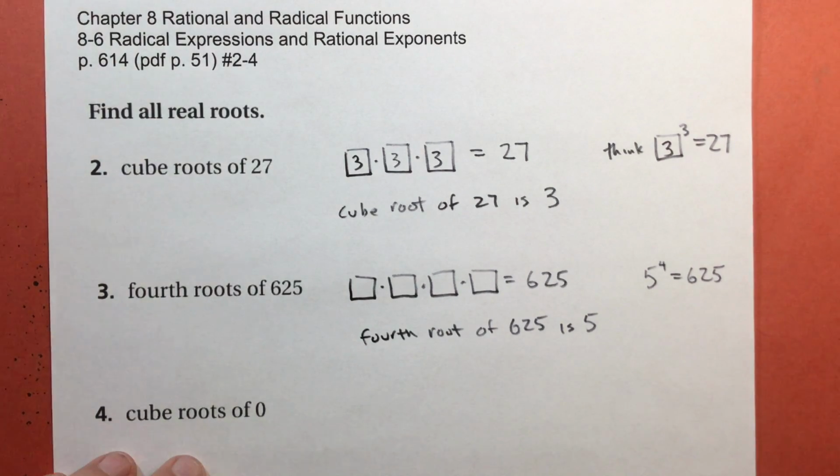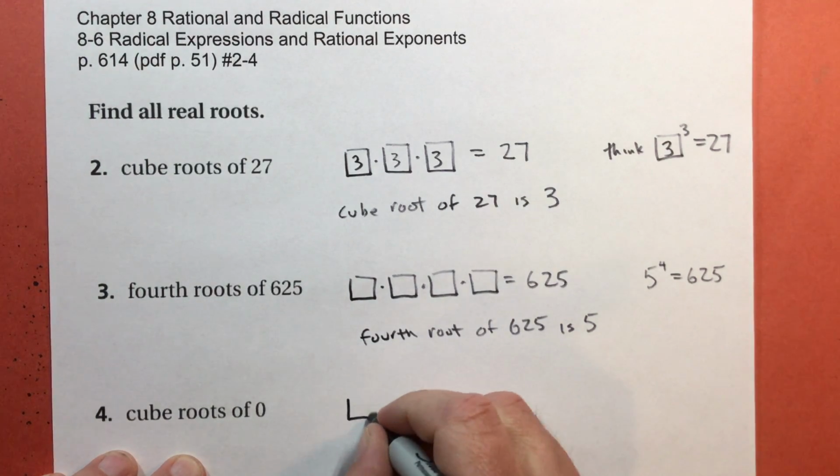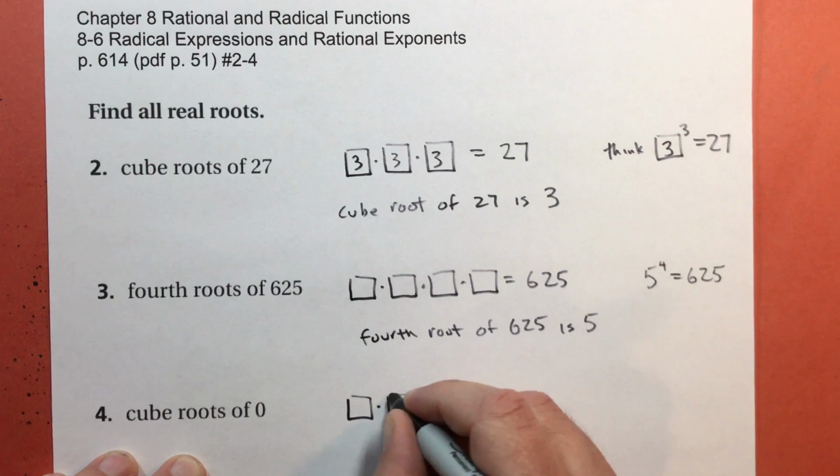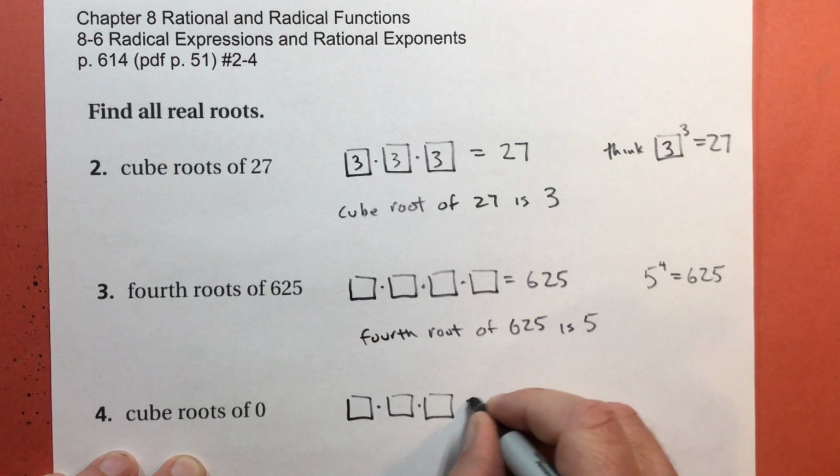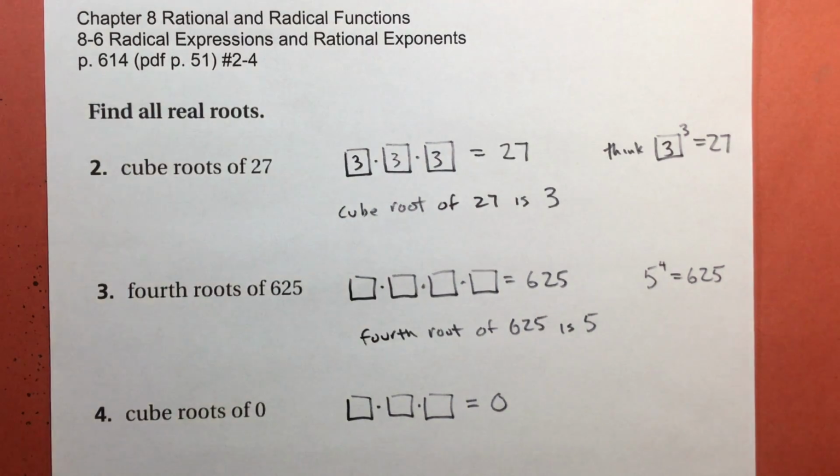The cube root of 0. Okay, this one, obviously it's 0. But I'm a little weird about the obviously. Because 0 multiplied by any number equals 0. So then you can say, well, what if I put 0 here, but I put any other numbers here? Now, some of you have already caught the fallacy in my explanation.